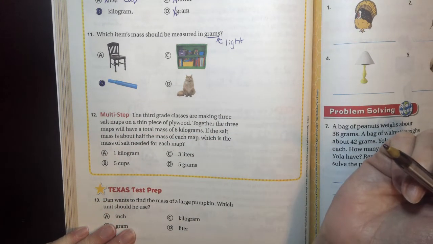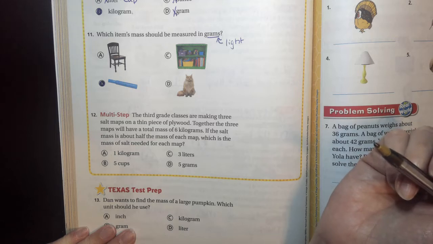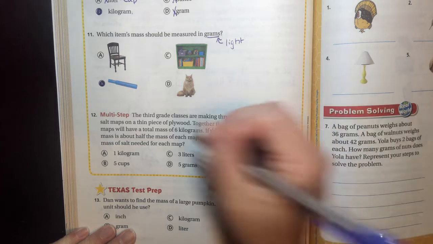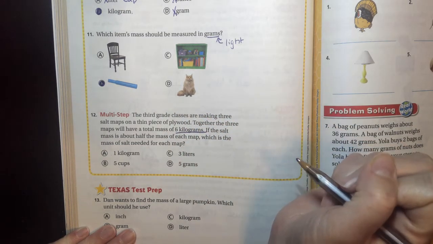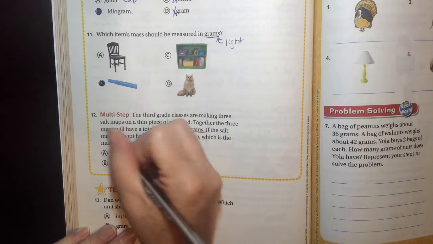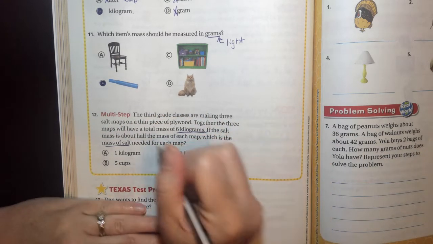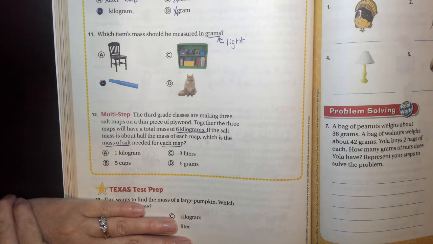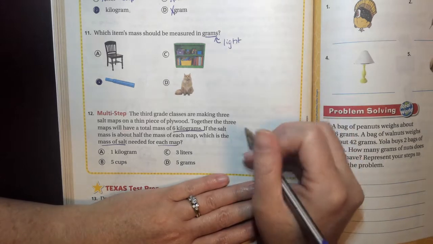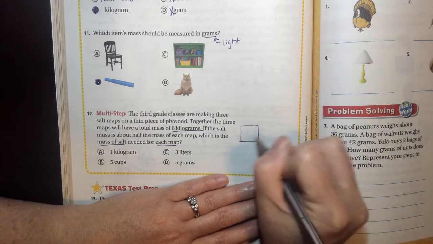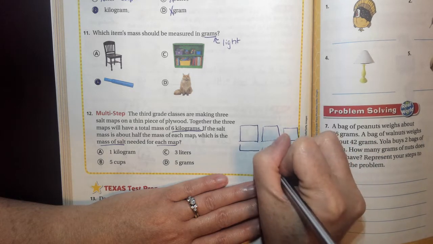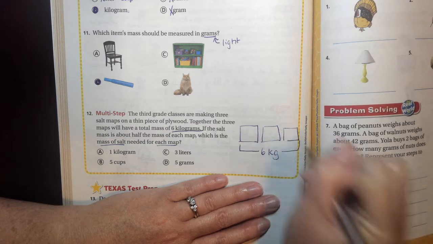Question 12. The third grade classes are making 3 salt maps on a thin piece of plywood. Together, the 3 maps will have a total mass of 6 kilograms. If the salt mass is about half the mass of each map, what is the mass of salt needed for each map? Okay, so we have 3 maps that will have a total mass of 6 kilograms, all 3 put together.